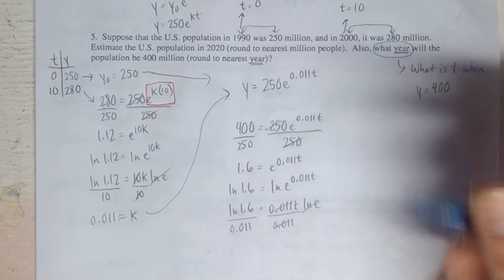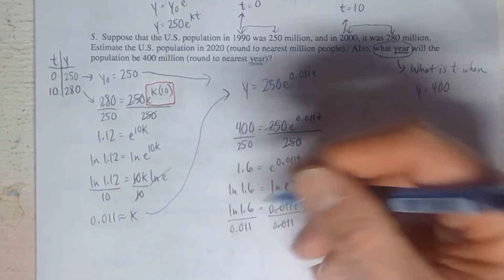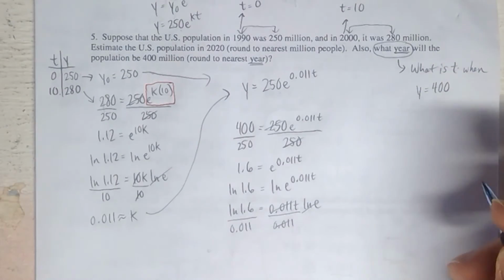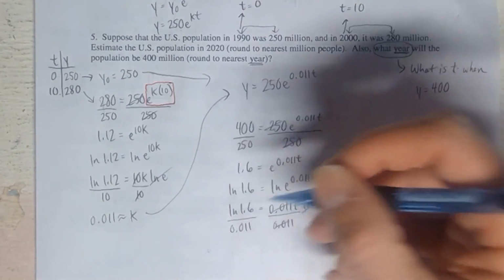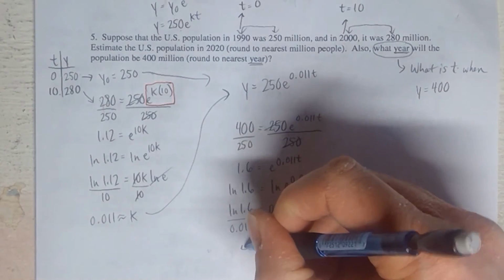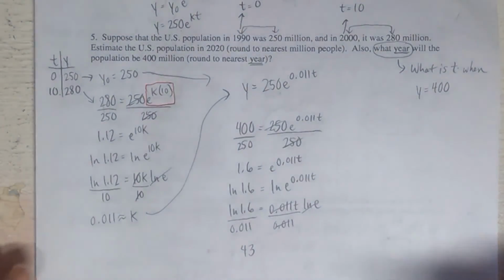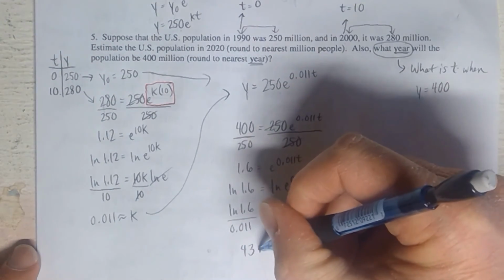If something's already measured in years and they say nearest year, that means nearest whole number. If you put that in your calculator, the nearest number on the left of the decimal point, that's where you're rounding off to. Just like we did before in a lot of these problems, it's going to be approximately 43.